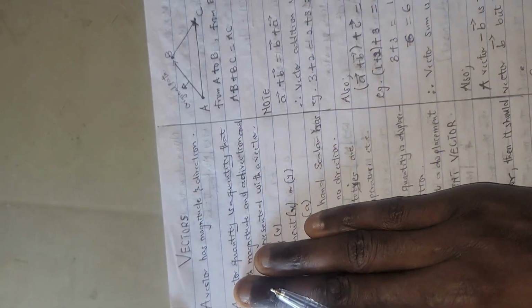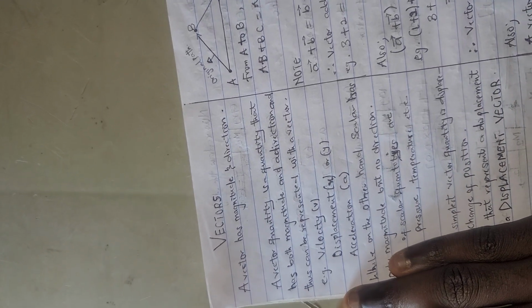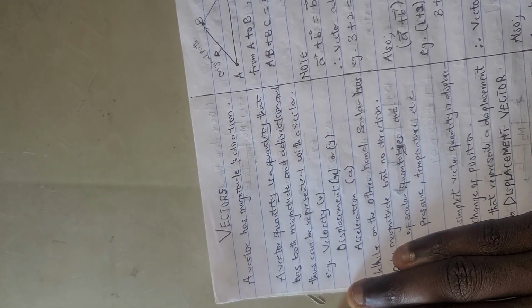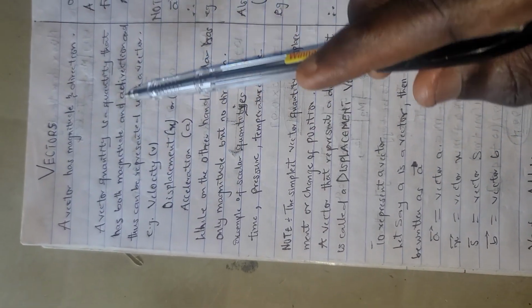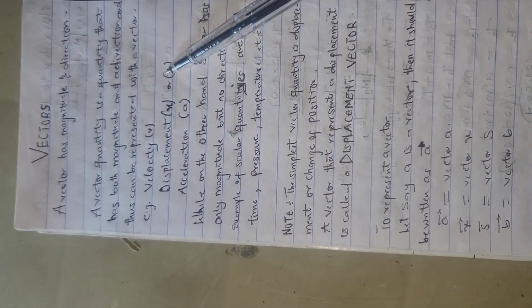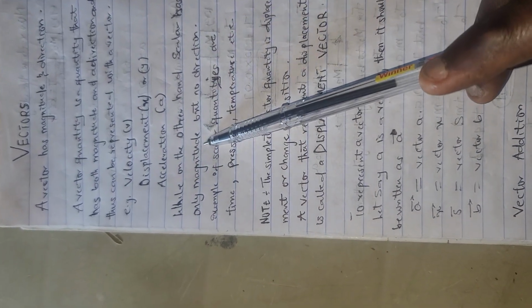In this video, I want to talk about vectors. They say a vector has a magnitude and direction. A vector quantity is a quantity that has both magnitude and direction. Examples are velocity, displacement, acceleration, and so on. While a scalar has no direction but only a magnitude.